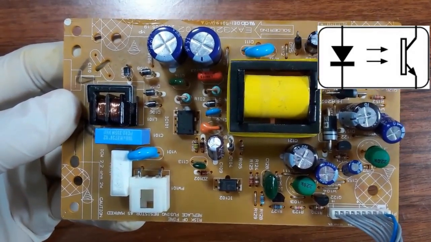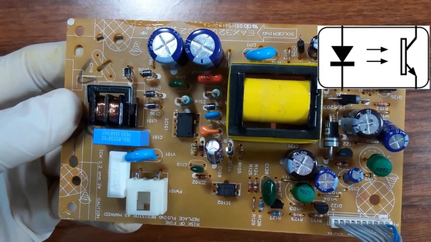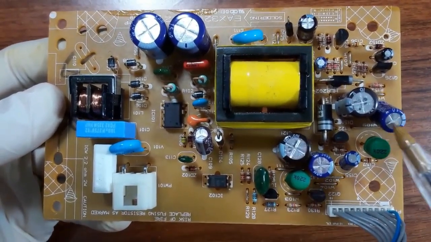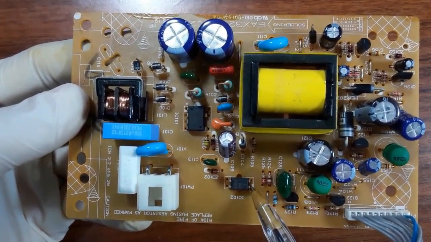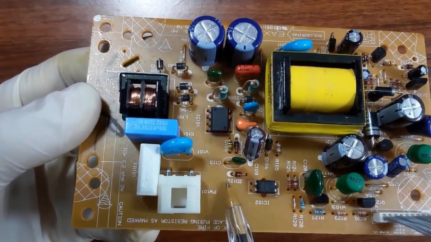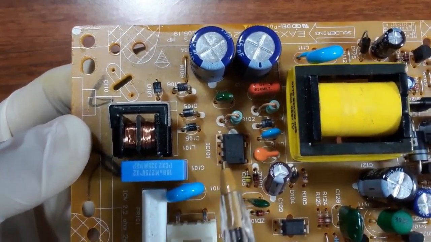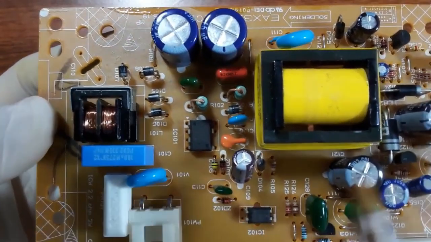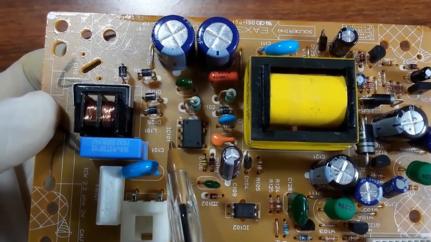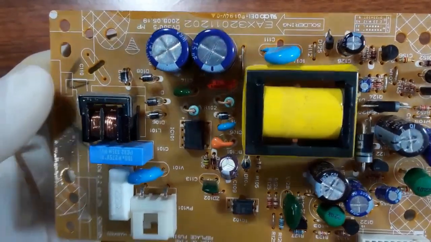The transistor has a base that is sensitive to light. This optocoupler receives the output power, for example 5 volts, to the LED diode, and then in accordance with the amount of light it receives, it will send a signal to the oscillator. The oscillator will regulate the power. If, for example, instead of 5 volts we get just 4 volts, the oscillator will increase the frequency in order to get 5 volts here. So this is it.